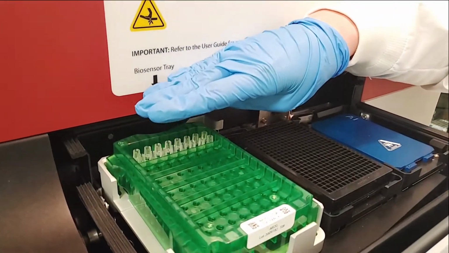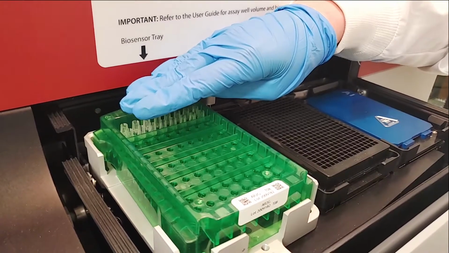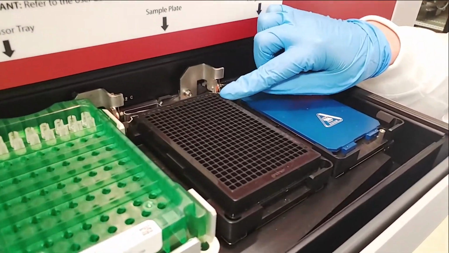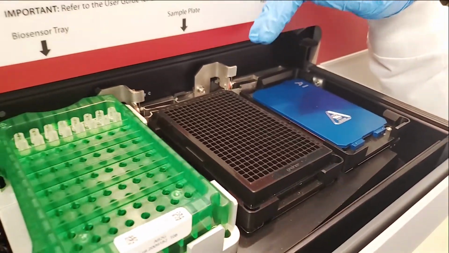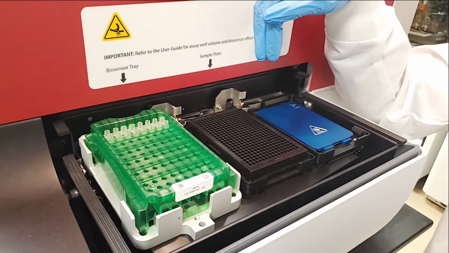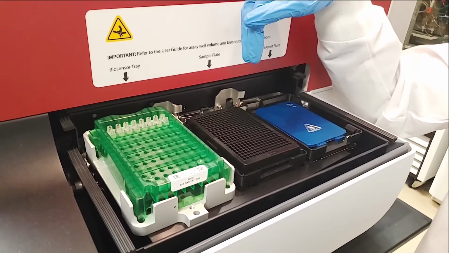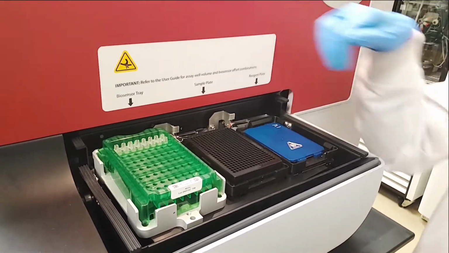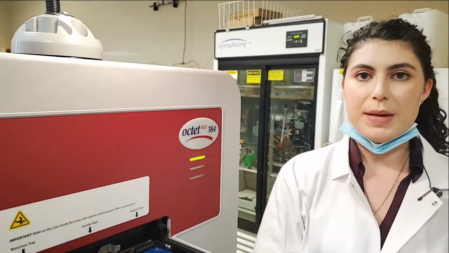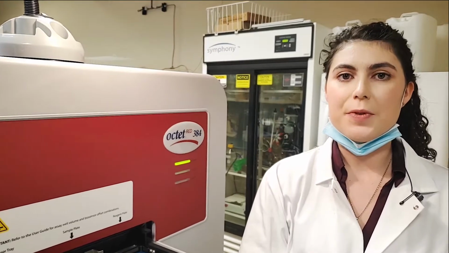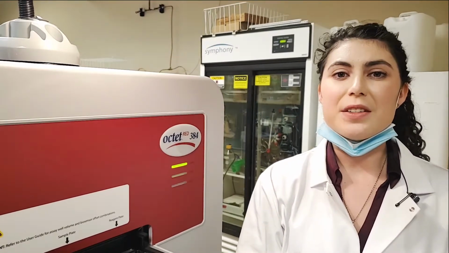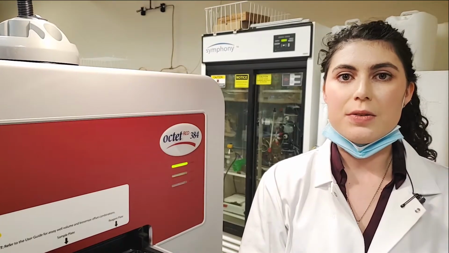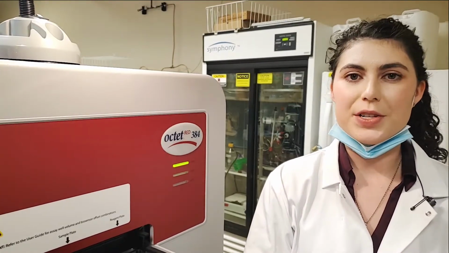This instrument can pick up 16 biosensors per experiment, and it dips them into a molecule in solution that is contained in this 384 well plate format. Essentially, this instrument shines a white light through the biosensor, in which it's able to measure a change in wavelength response. While BLI is a robust method, it is specifically useful for measuring binding affinities, kinetics, and glycan protein concentrations. Additionally, it is useful for inhibition assays to identify lead compounds for drug discovery projects.